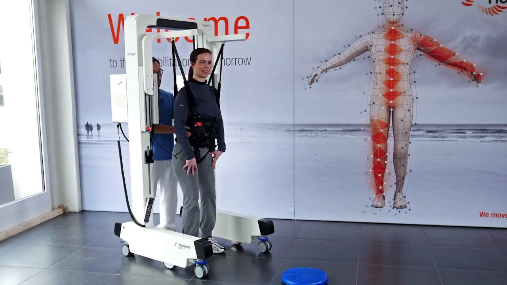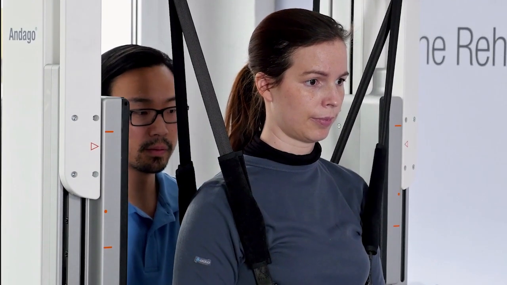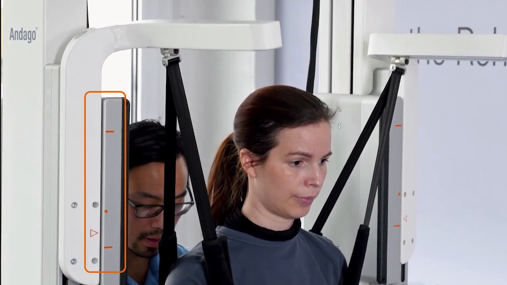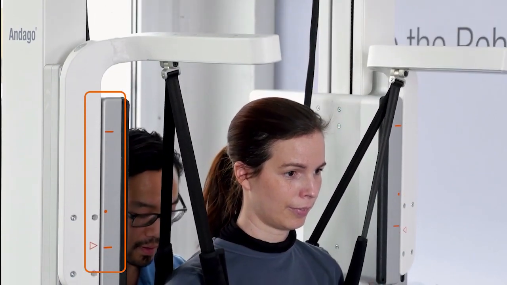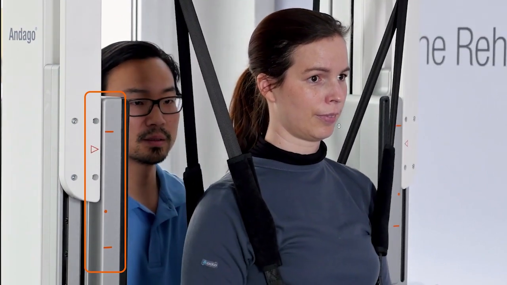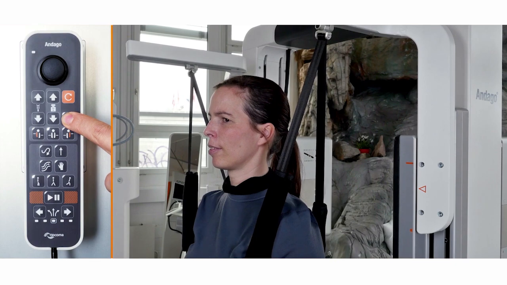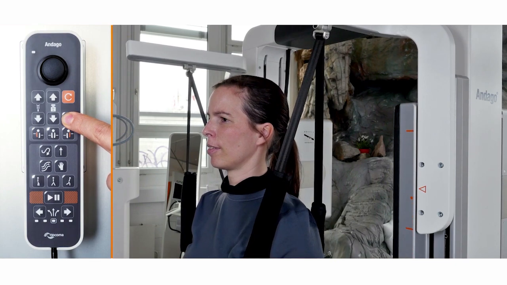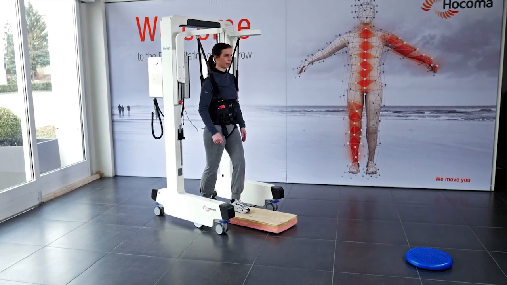The fall limit controls the amount of vertical displacement before the patient reaches the safety limits of Andago. You can identify the fall limit by looking at the distance between the arrow on the suspension carrier and the mechanical limit indicators. By pressing and holding the default fall limit button, your patient is able to walk on flat surfaces and able to step over or onto 13 centimeter tall obstacles.